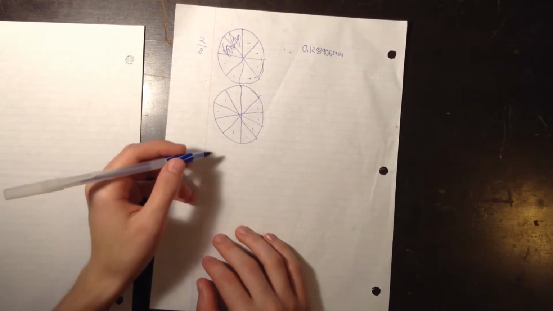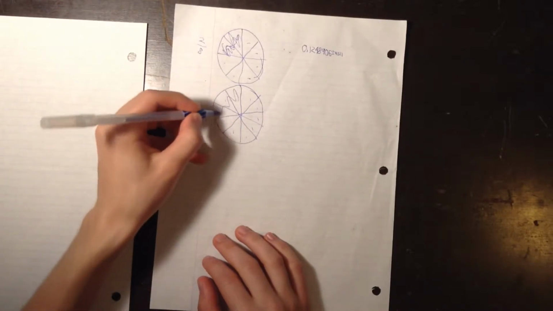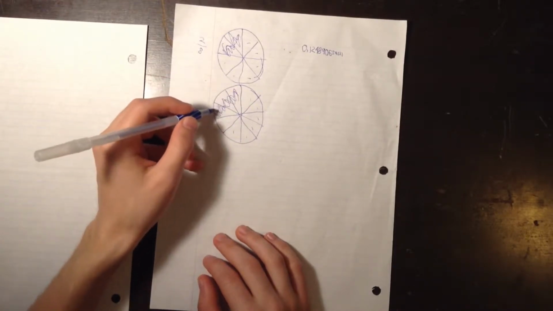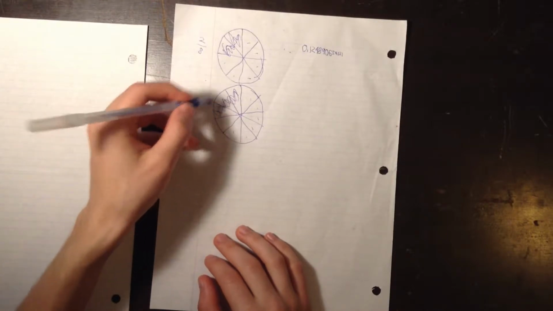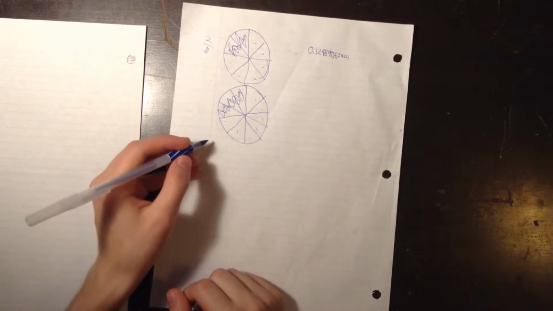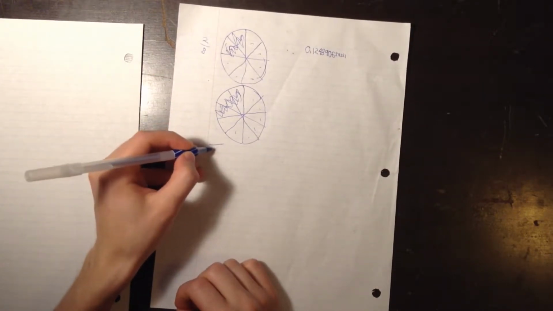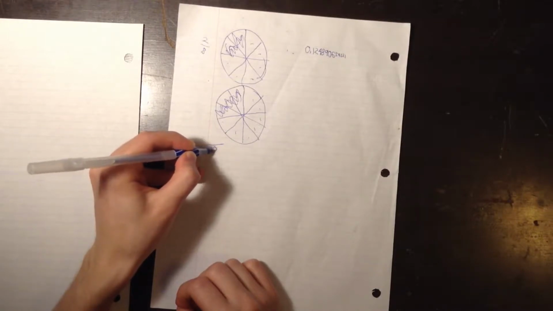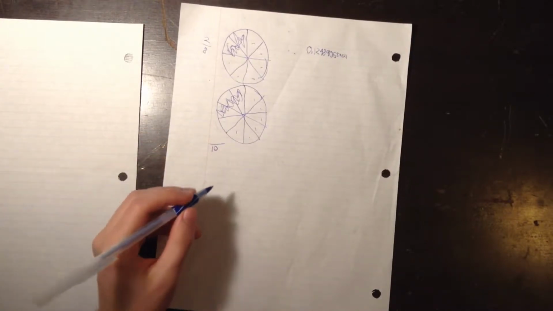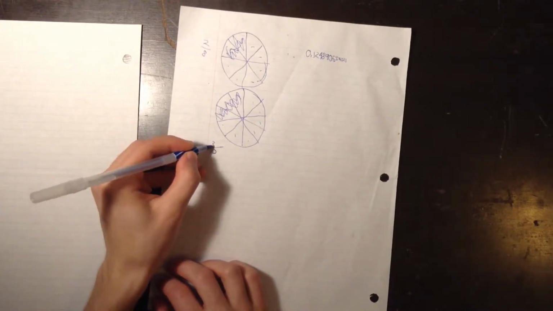Let's say you were to take 3 out of those 10 pieces. So let's say you only had 3 out of 10 pieces. Then for a fraction, that would be out of 10 pieces. I almost wrote 12 there. That's not supposed to happen. Out of 10 pieces, you have 3 of them.